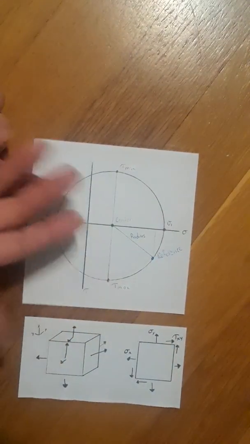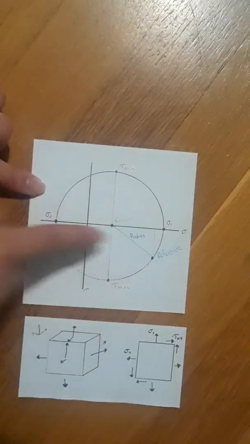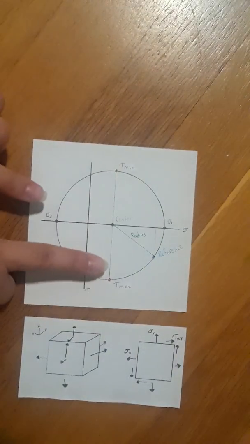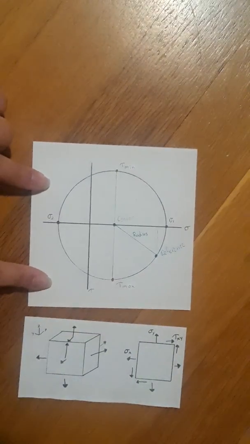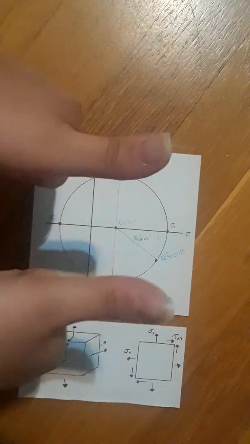From there, you can find your maximum and minimum values for your stress or your shear stress to see where your object's going to break. And with that, you know the basics of Mohr circle.